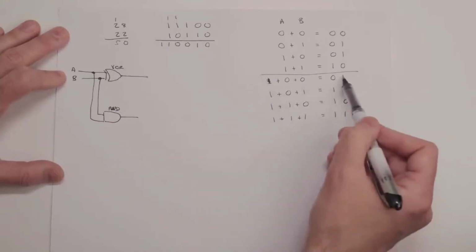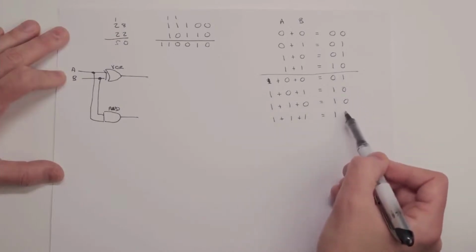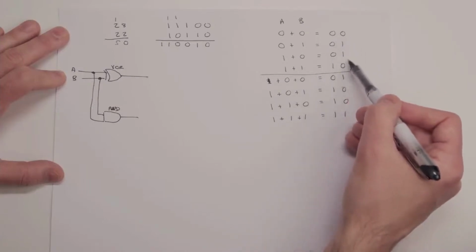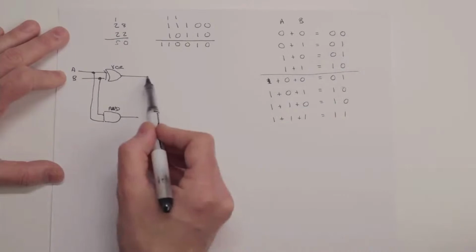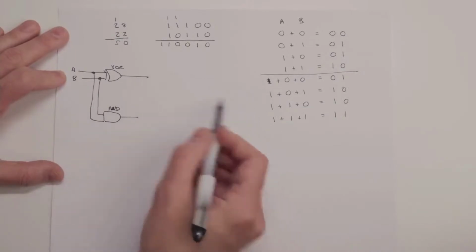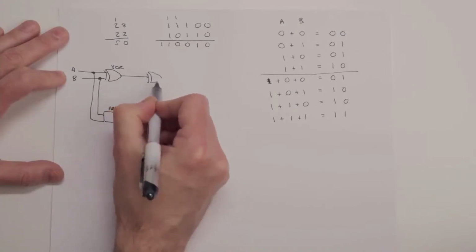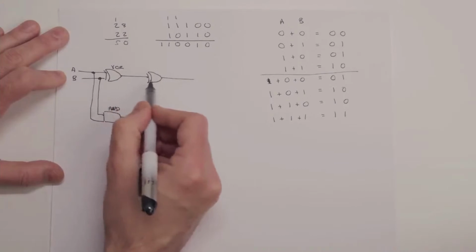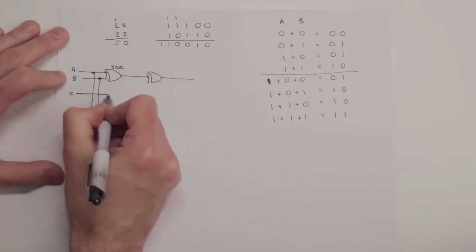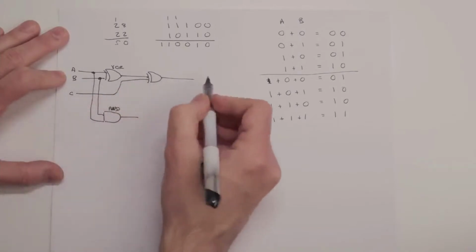Well, in that case, if we look at the last column here, it's actually the inverse of the case here. So really what we want to do is we want to invert this output here whenever the carry bit is set. And a clever way of doing that is with another XOR gate, because when you XOR something with a 1, it will invert it. So if we have our carry coming in here, we send that into the XOR gate.